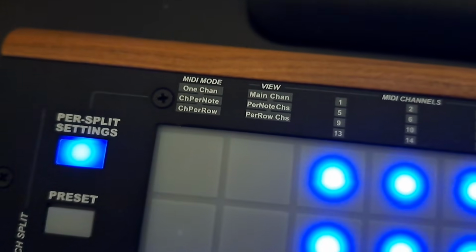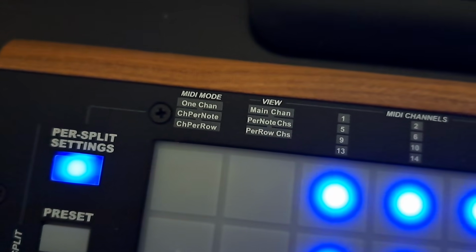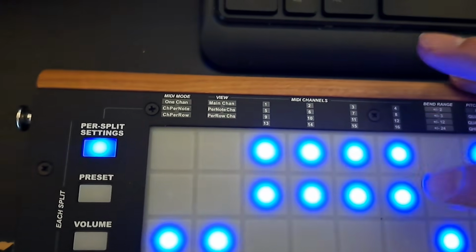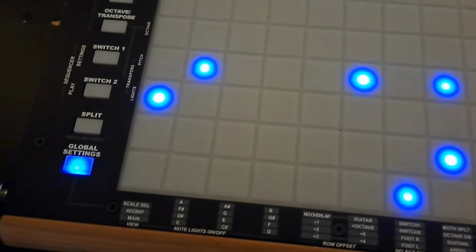First, on the per split settings, I have selected channel per row. Per row channels I have selected 8 channels. Then on the global settings, on the row offset, I have selected guitar.